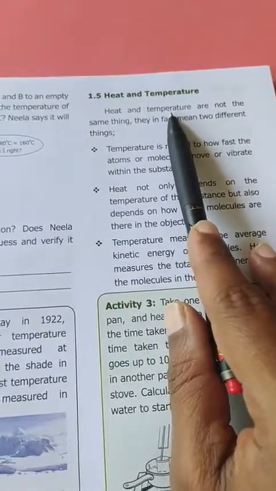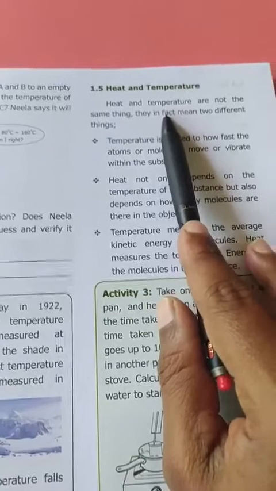Okay, so read carefully the above concept. Okay children. Okay, thank you.